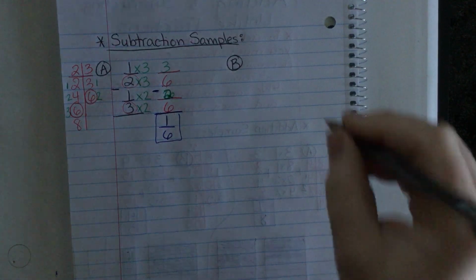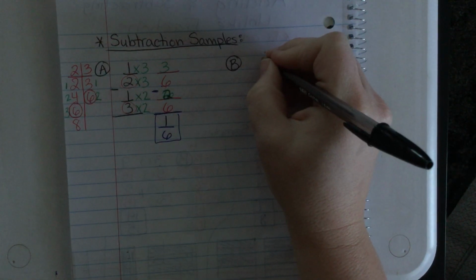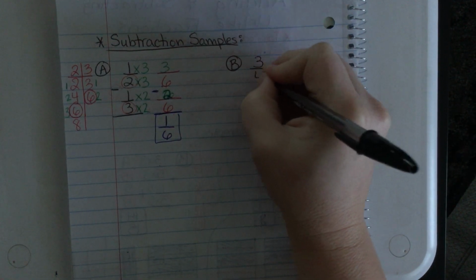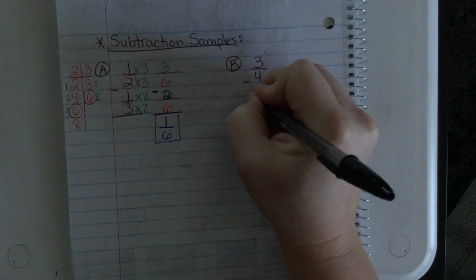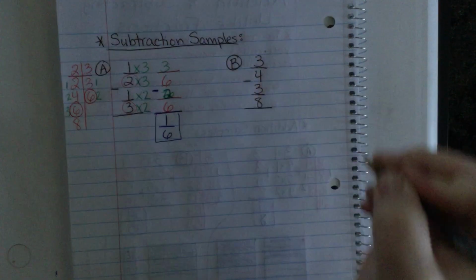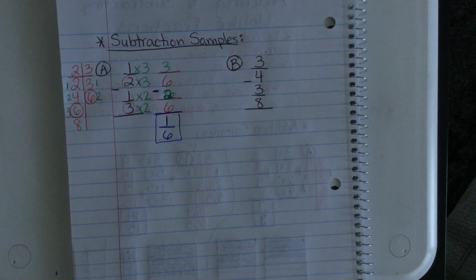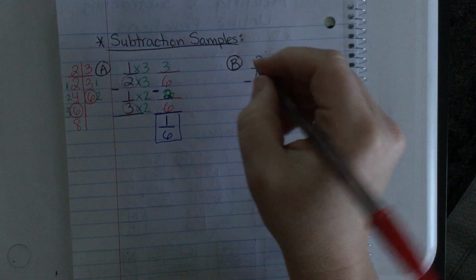Let's do 3/4 minus 3/8. And I like using this as an example because a lot of people end up giving me an answer of 0/4 because they think that's the way we solve it. So let's show how we really do it.